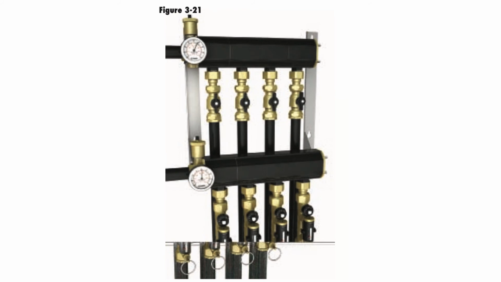This manifold could be located on the inside of the mechanical room, or it may be located outside underground in a pit that receives all of the supply and return lines from all of the vertical borehole drills.